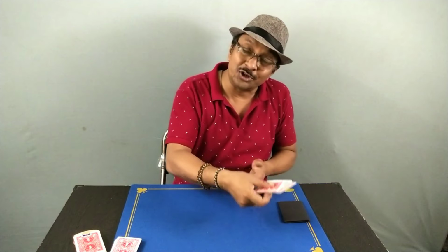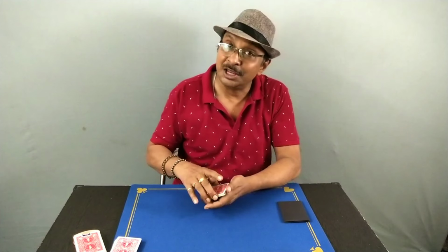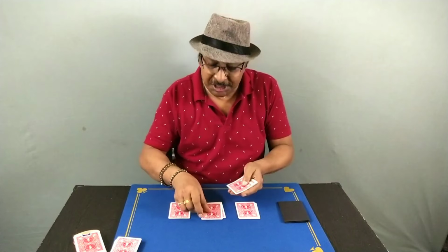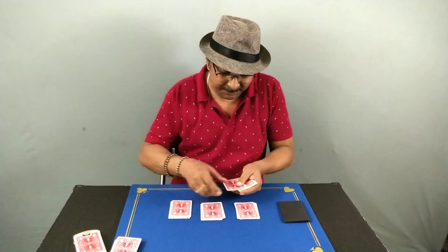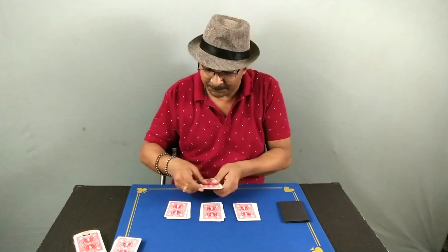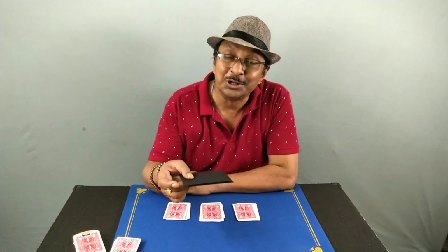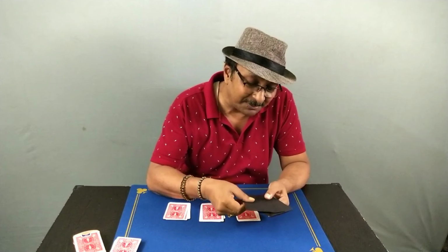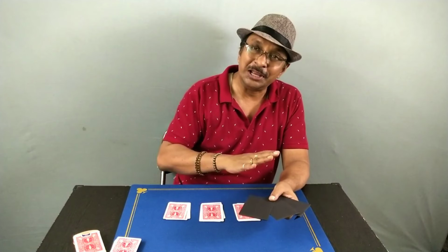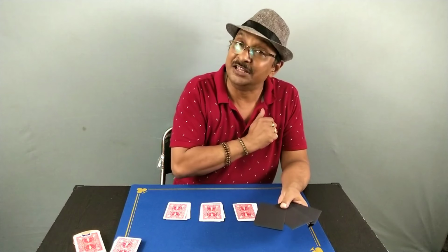And you hand this over to a spectator, or you can deal it yourself. You ask him to deal it into 3 equal piles, like so, as if dealing it to 3 players in a card game. So it has been dealt into 3 separate piles. And then you hand this over to the spectator and you tell him that there are 3 envelopes and they have absolutely free choice of placing 1 envelope on any one of these piles.